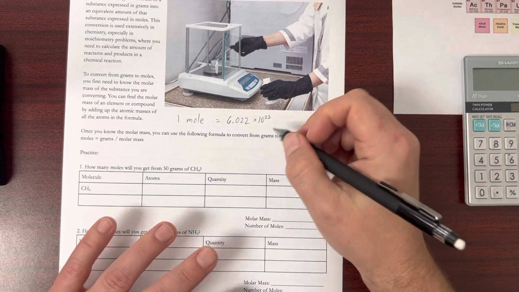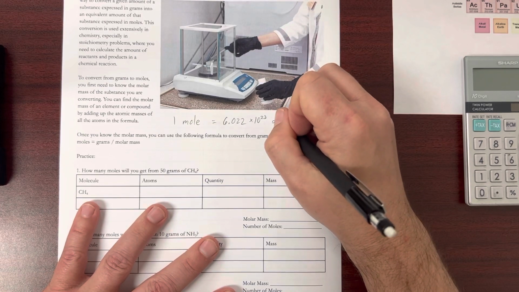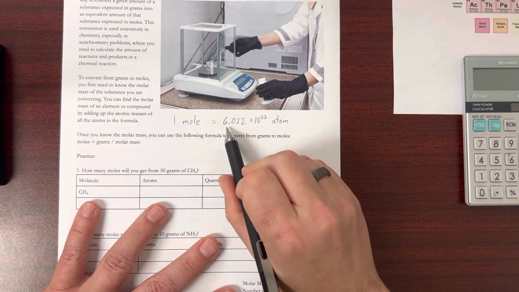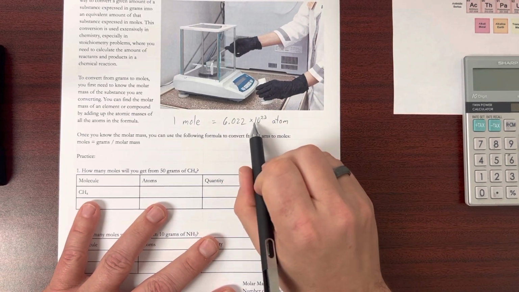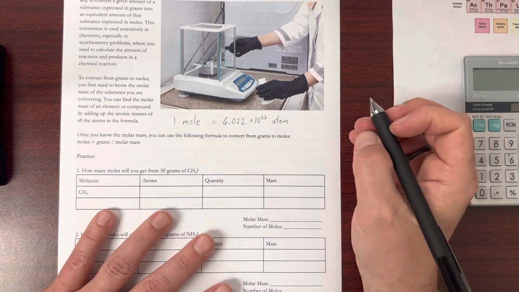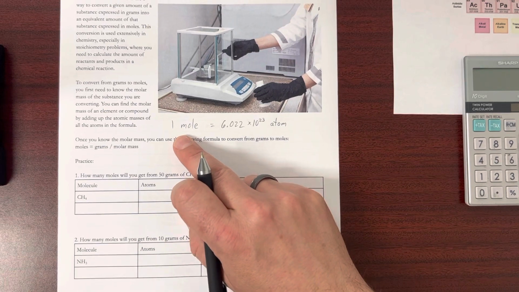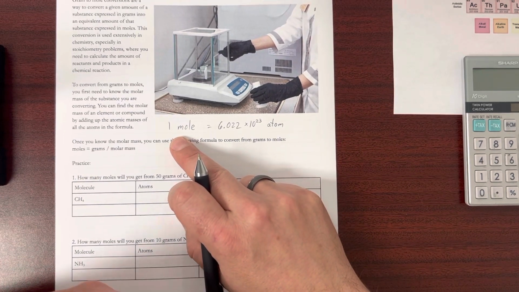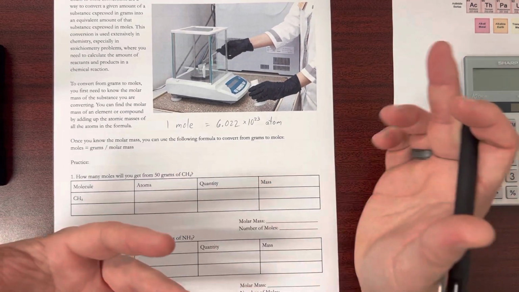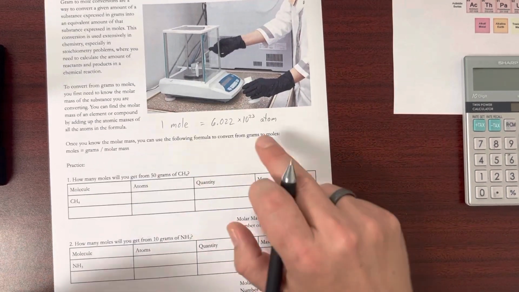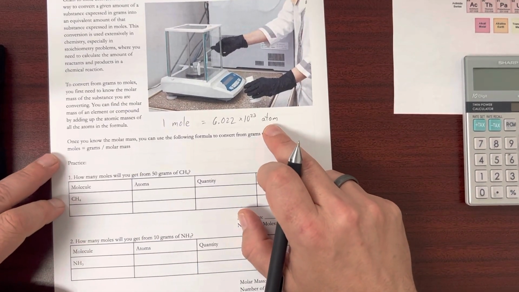Now we're mainly talking about atoms. So when we say moles, we're probably saying 6.022 times 10 to the 23rd atoms. But again, mole is just a number like a dozen. You could have a dozen eggs, you could have a dozen pizzas, you could have a dozen muffins, whatever. So generally we're speaking of how many atoms. Okay.